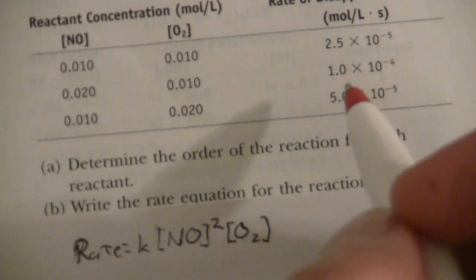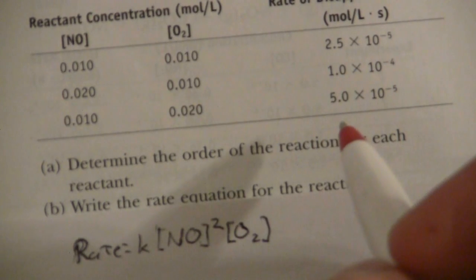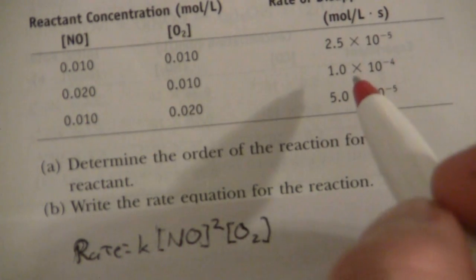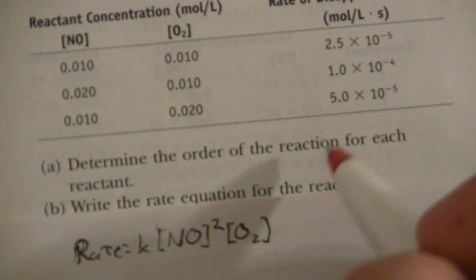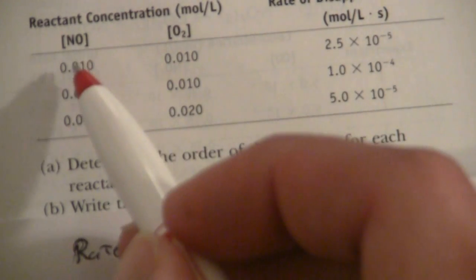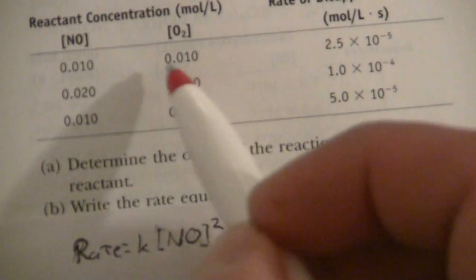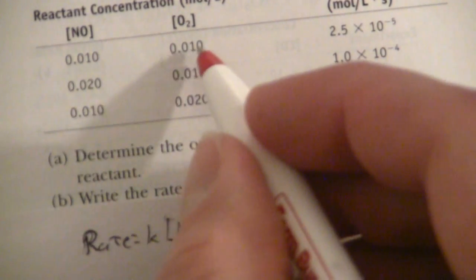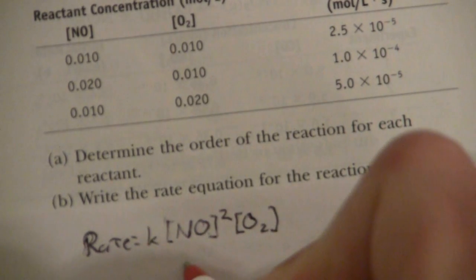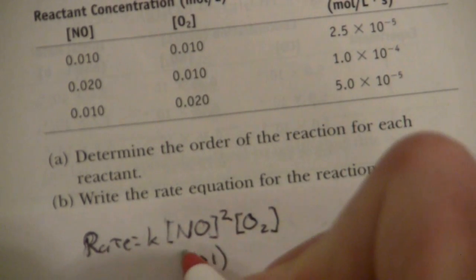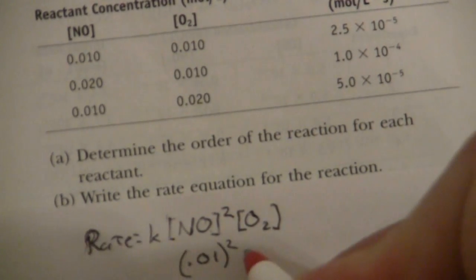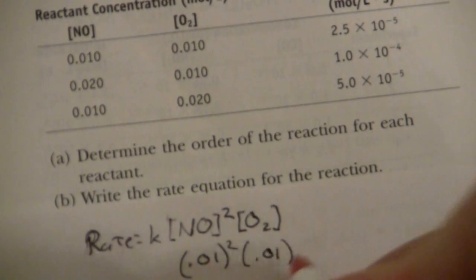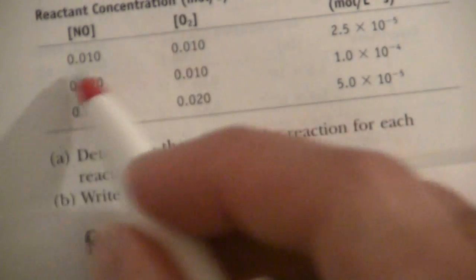To make the calculation easy, I'm going to go ahead and use this one, first line there. If I have 0.01 for each of these, that's going to be 0.01 squared times 0.01. That's the reactants.